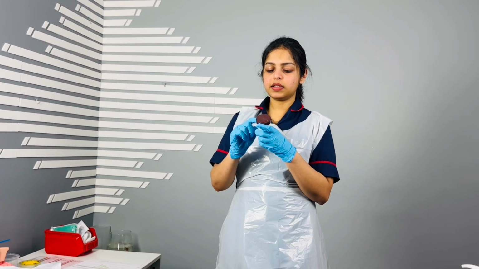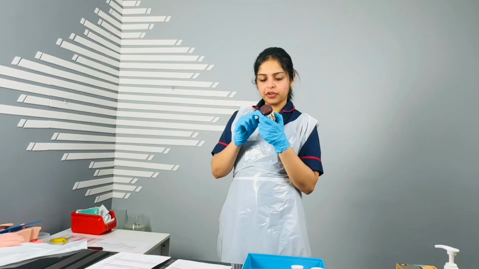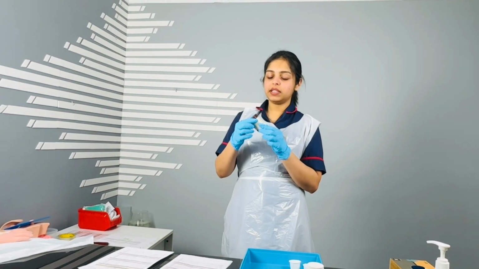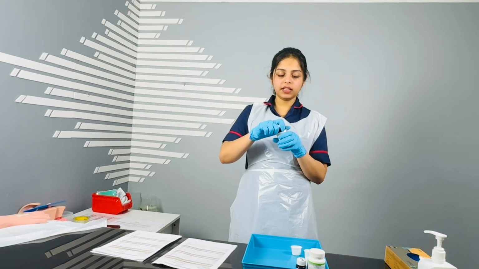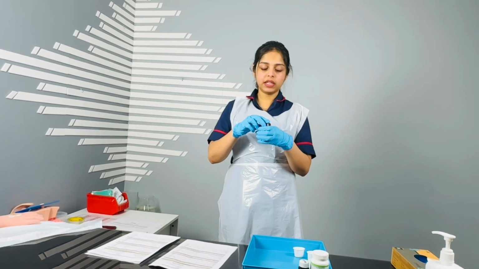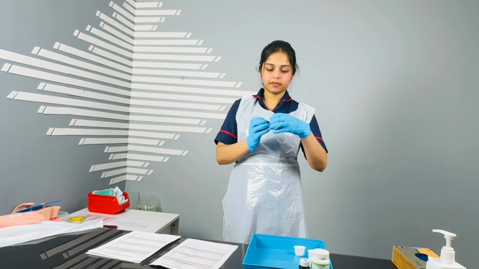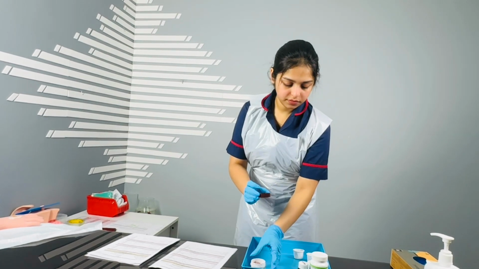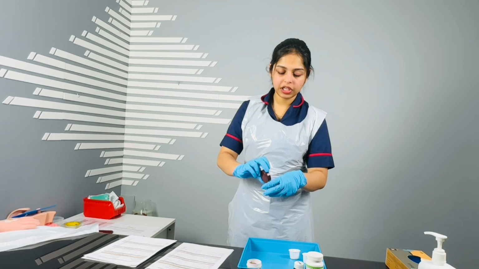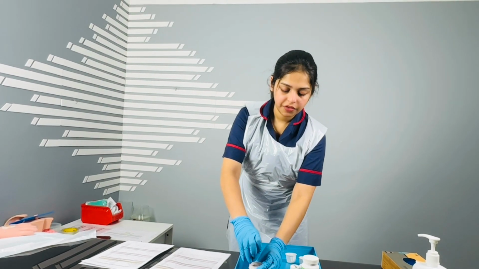So I see this is digoxin, 200 mcg. The package is intact and the expiry is within date. So I take 1 tablet into the lid and transferring it into the medication pot. Close the container.